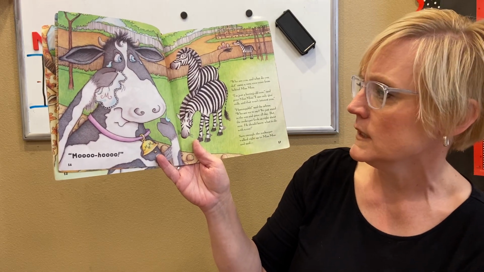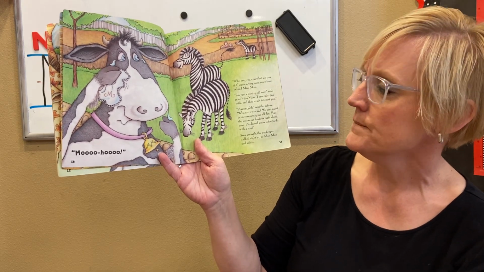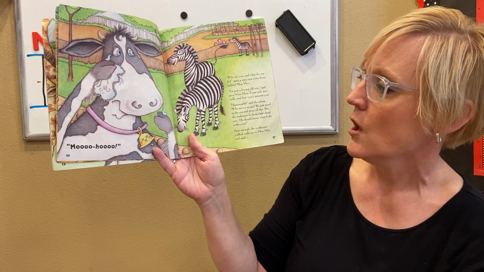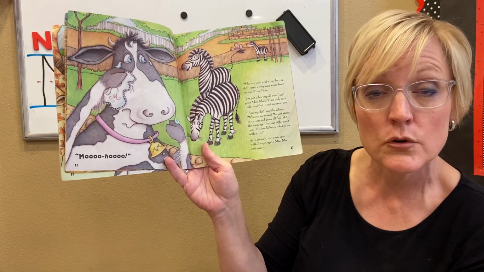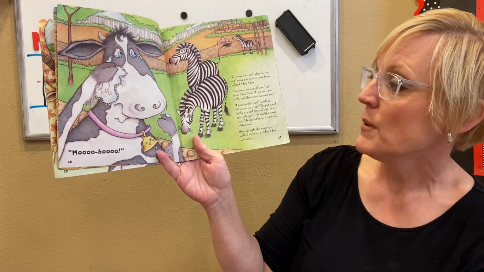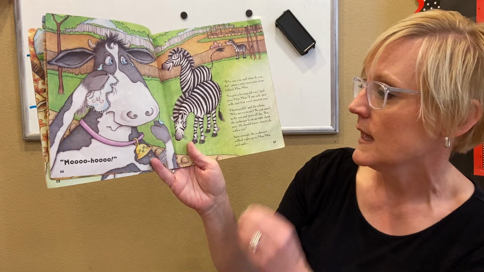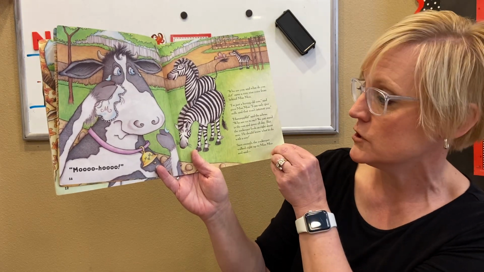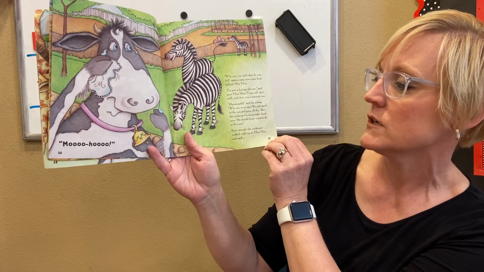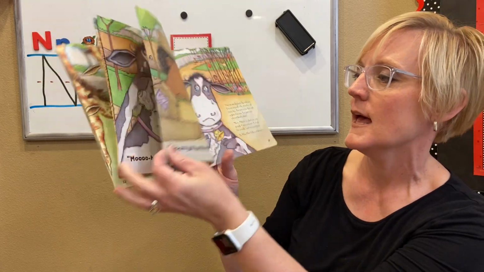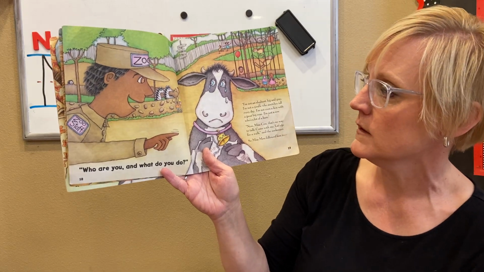"I can only give milk, and that won't interest you." Said the zebras, "Who are we to say? We just stand in the sun and graze all day. But the zookeeper feeds us right about now. He should know what to do with a cow." Sure enough, the zookeeper walked right up to Miss Moo and said, "Who are you and what do you do?"